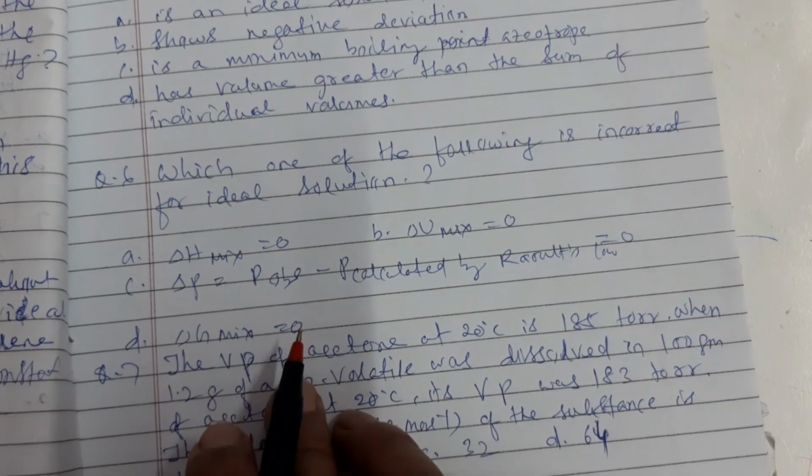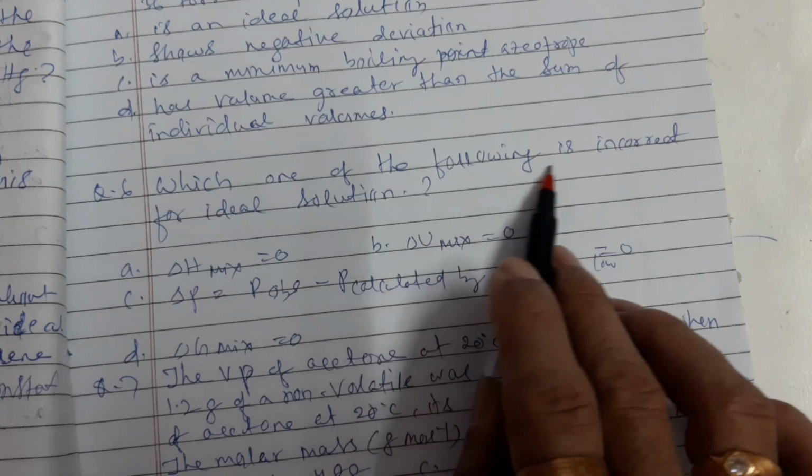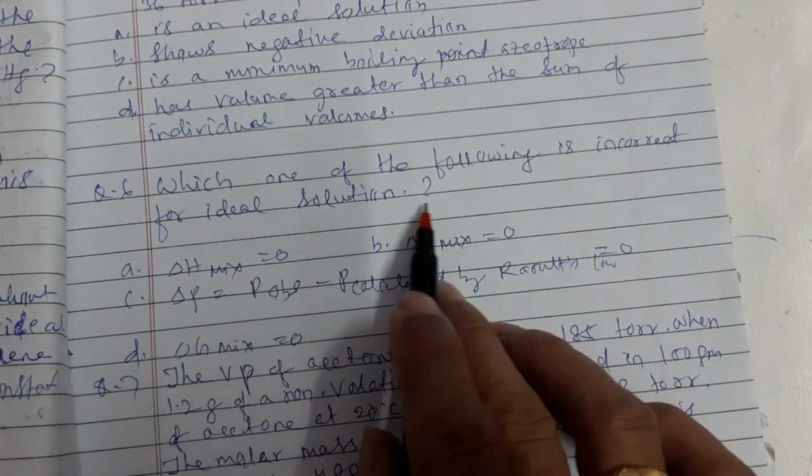Okay, so out of the choices, which one is correct? It is asked which one is incorrect.